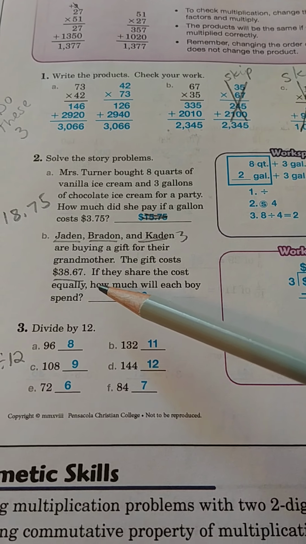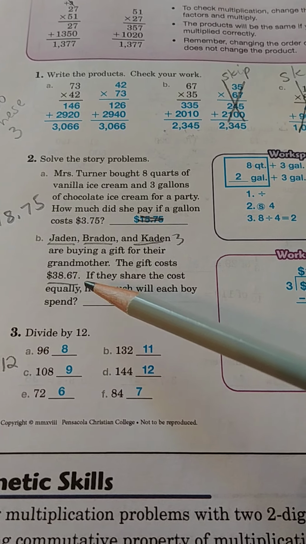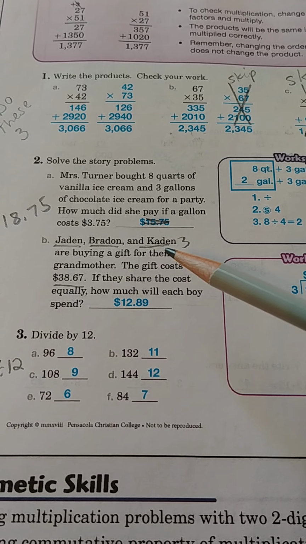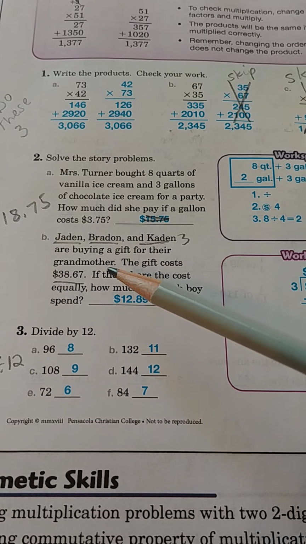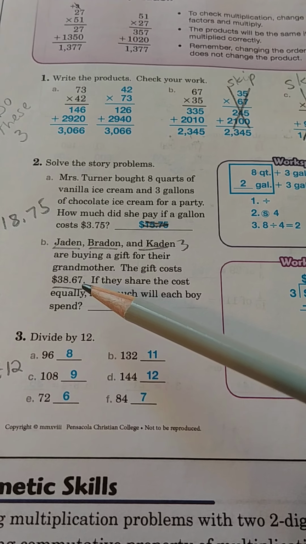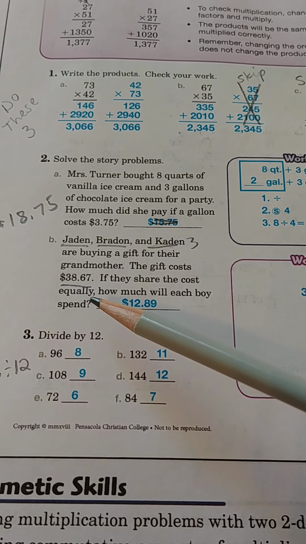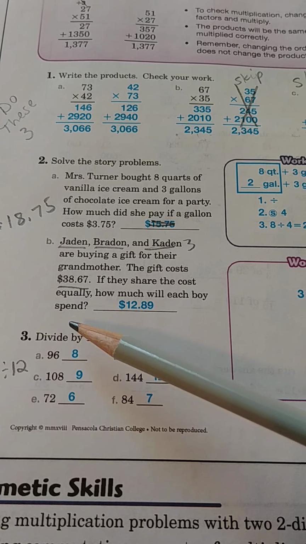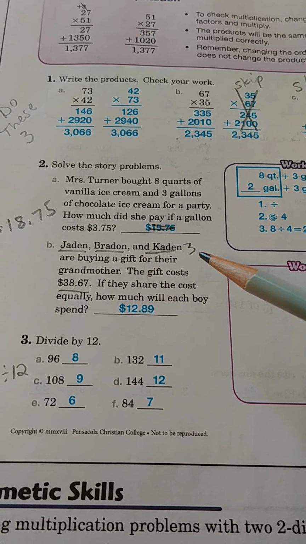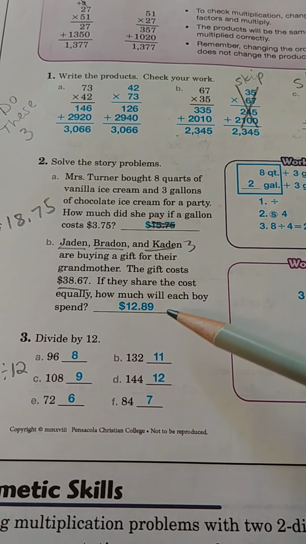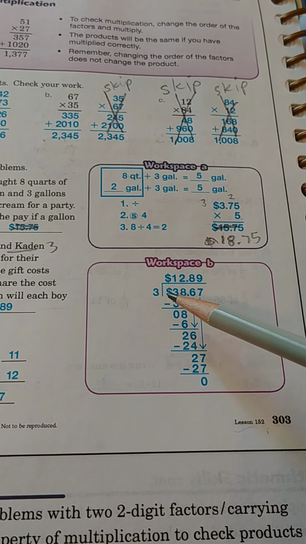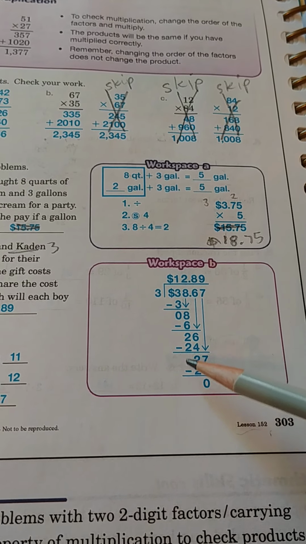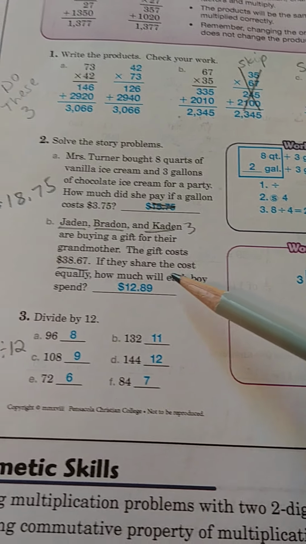Now on the next story problem, if you're ready, we have Jaden, Braden, and Caden. Well, their names rhyme, don't they? 3 people are buying a gift for their grandmother. The gift costs $38.67. If they share the cost equally, how much will each boy spend? All right, so there are 3 boys, so you'll have $38.67, and you'll divide it by 3 because they're sharing the cost equally. So you go ahead and divide that out, and don't forget it's money.